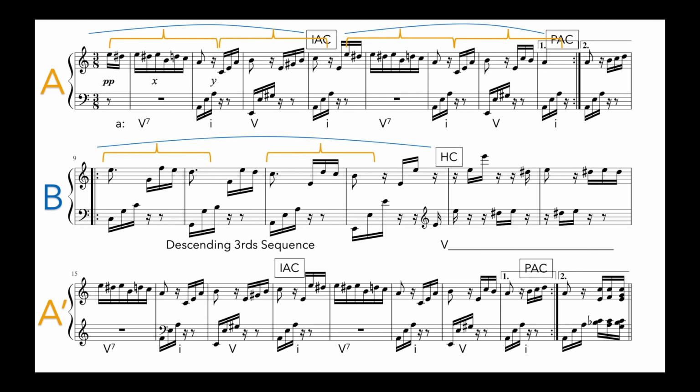All right, so now I'm in my third section, my A prime section. And again, we call this rounded binary because when A prime comes back, we've got the original key and the original motive all back together. But the B section and the A prime section both repeat together. Okay, so this is really a large 2-part form, but the second part is a little longer than the first part, and it repeats.